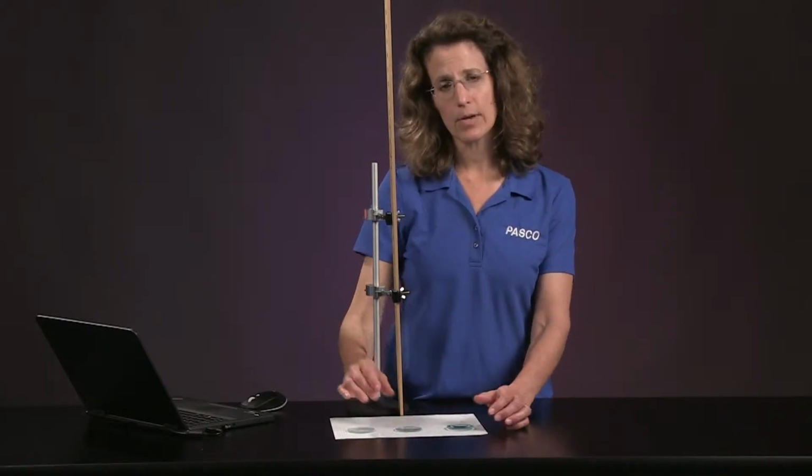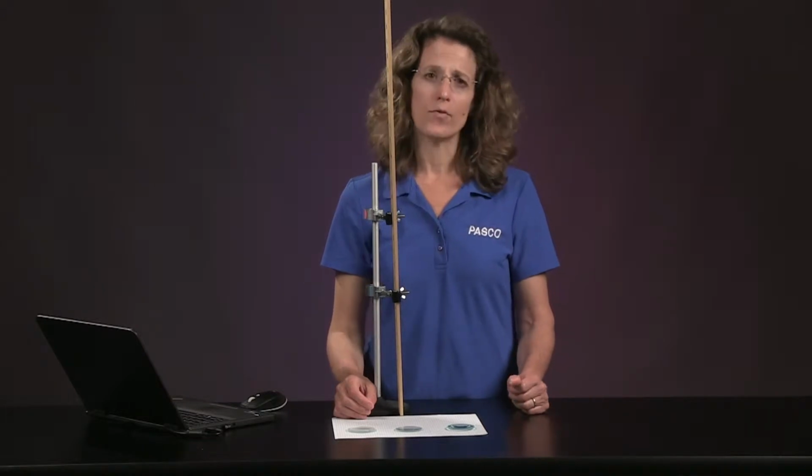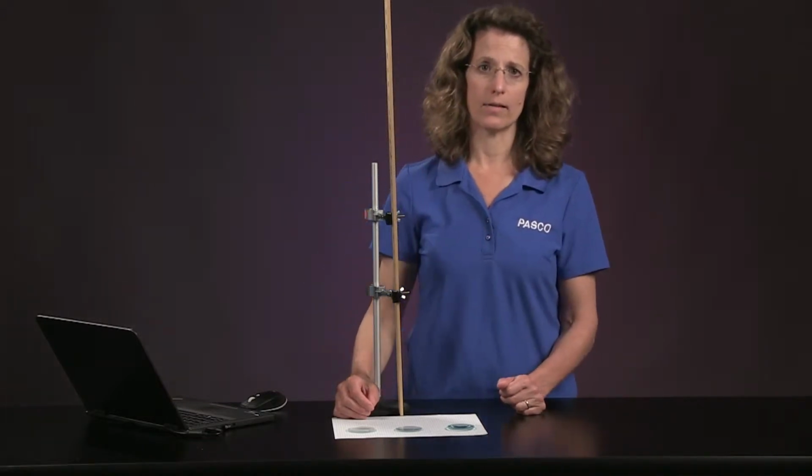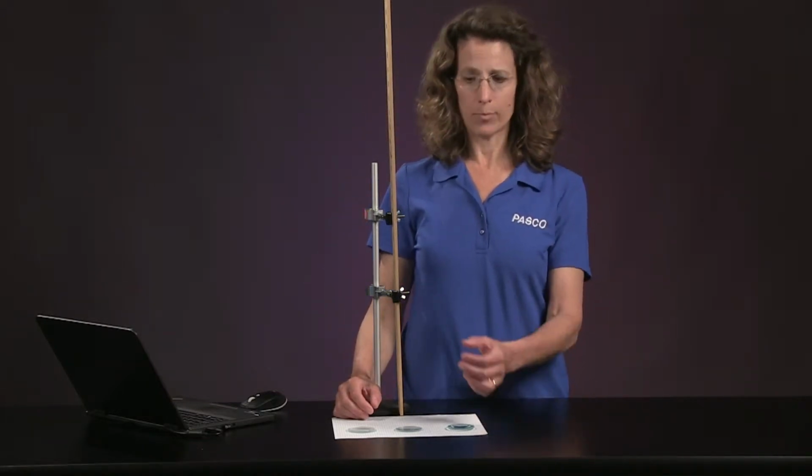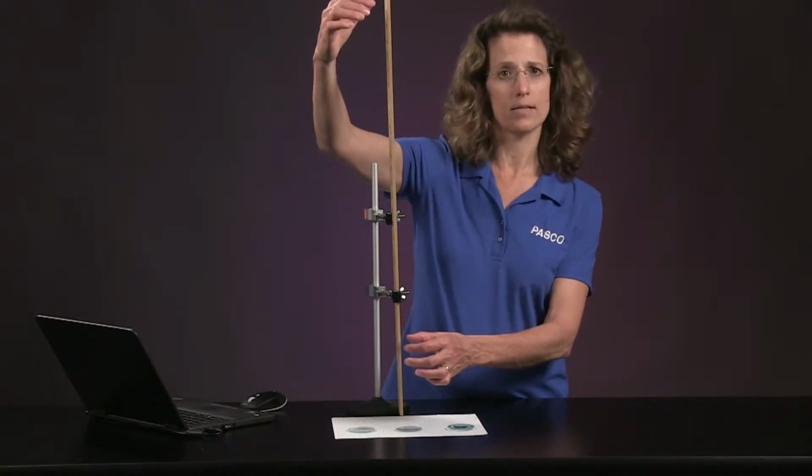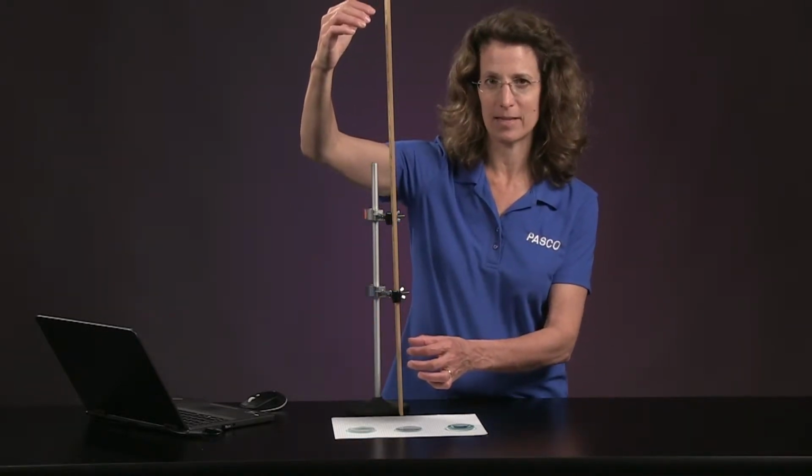When you succeed in creating a magnified image, have your partner record on your student handout the lenses that you used and the approximate distance of each lens above the graph paper when you had the best image.